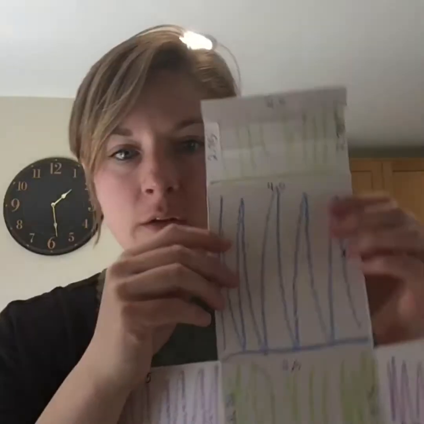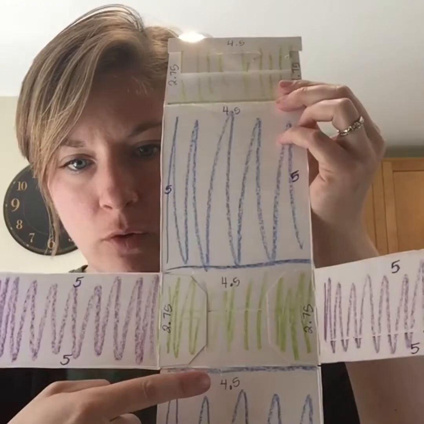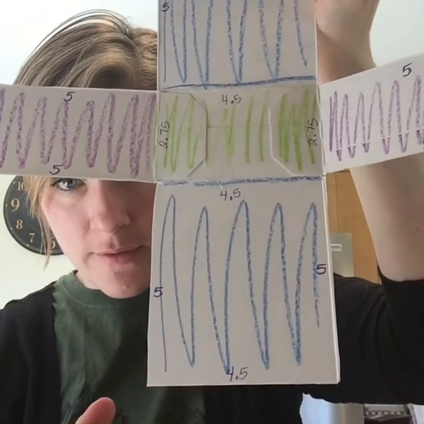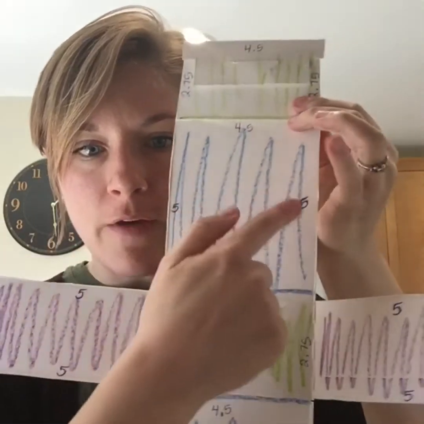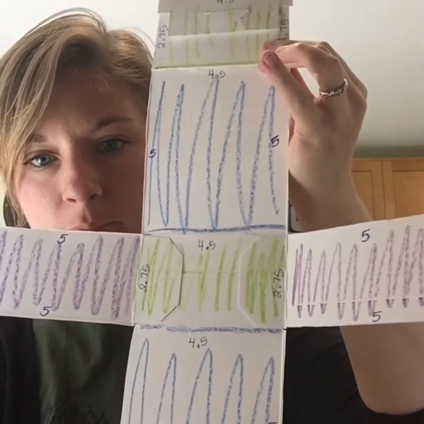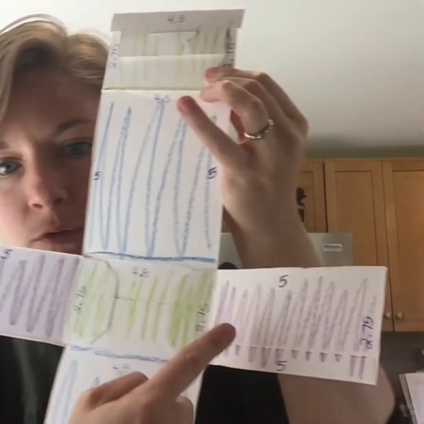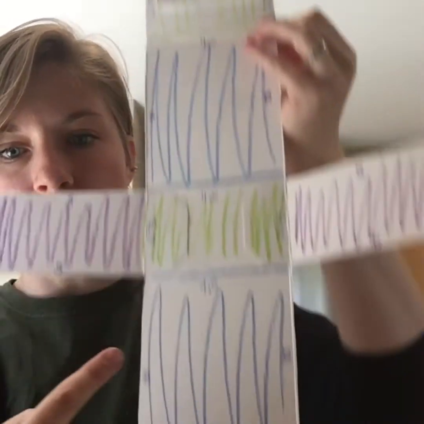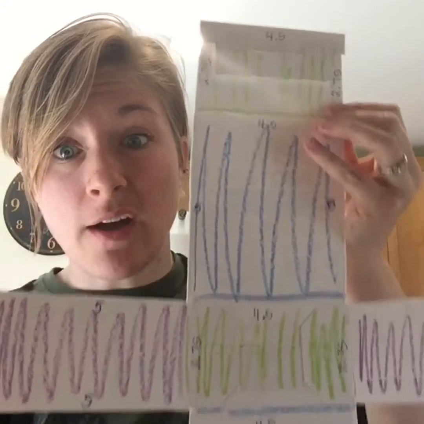I have all of the measurements on here. As you can see, 4.5, 4.5, 4.5, 4.5, 4.5. Those are all the same. 5, 5, 5, 5, 5, 5, 5, 5. Those are all the same. And then 2.75, 2.75, 2.75, 2.75, 2.75, 2.75. Those are all the same. Okay, so we have a lot of the same things.